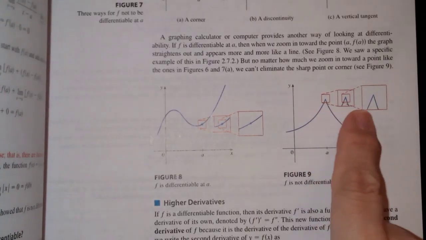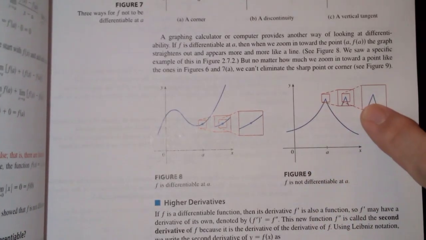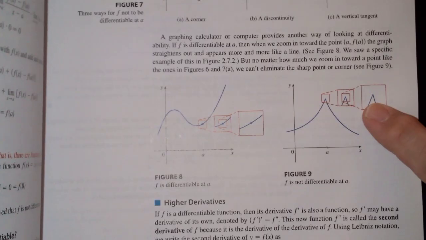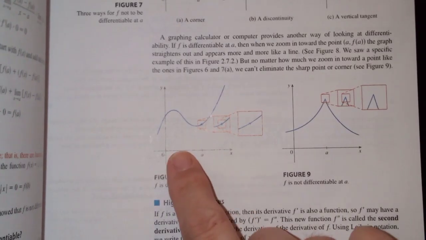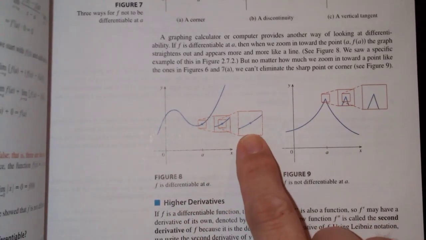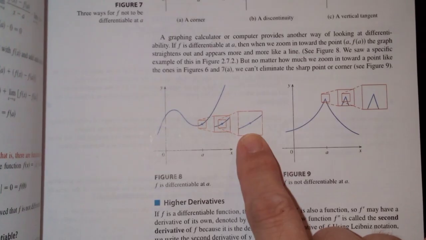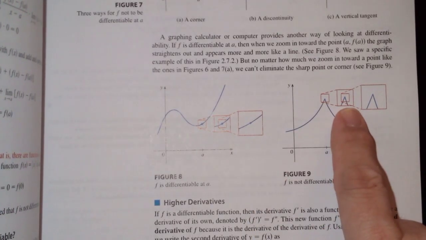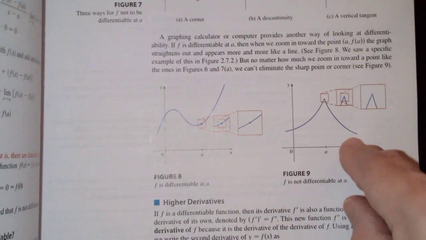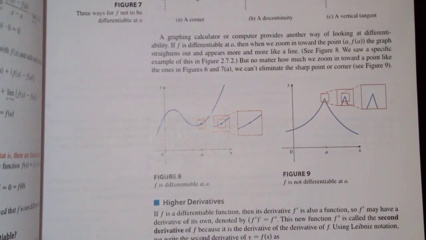No matter how close I zoom in, I'm always going to get one side where the tangent line is going in one direction and another side where the tangent line is going in a different direction. But if I have a derivative, as I zoom in, it looks more and more just like a straight line, doesn't it? This corner is the problem. So whenever I have a corner, I have a problem with my derivative.